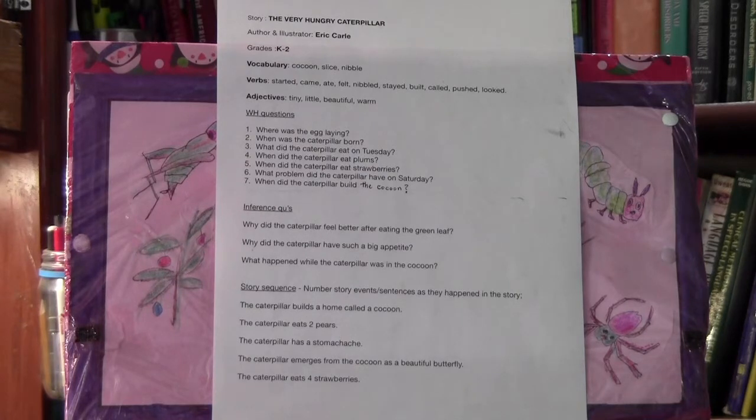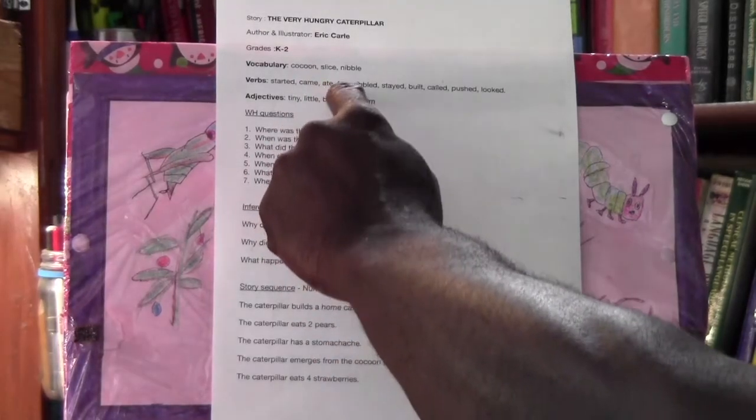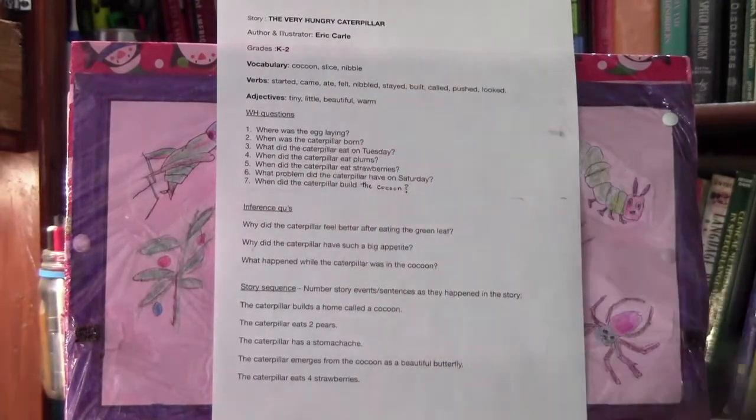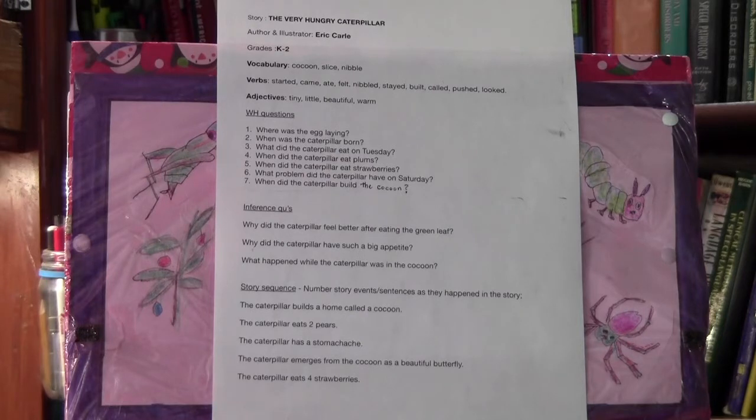Next we have verbs, actions, past tense verbs. And I like to highlight these things in the story to bring them to the kids' attention. They are irregular verbs such as came, ate, felt, built. These are words that completely change from their regular present tense forms. When they go to the past tense, the spelling completely changes.